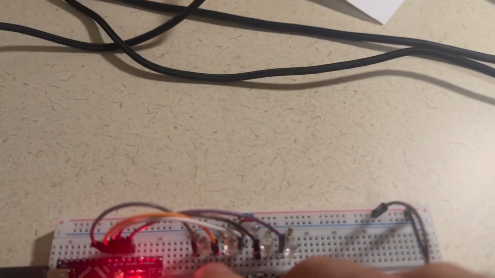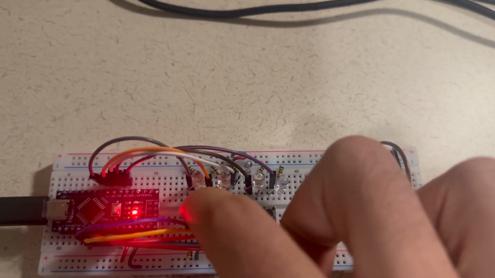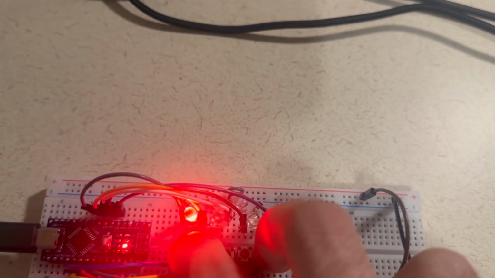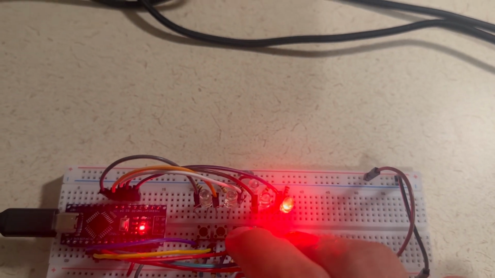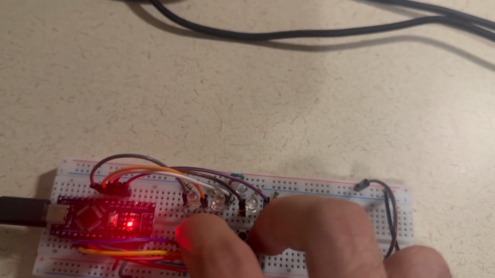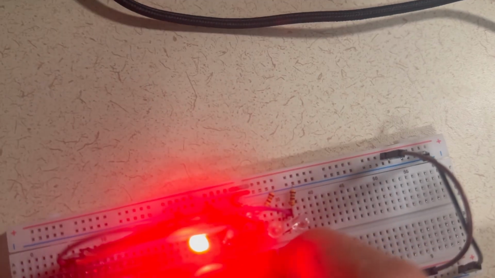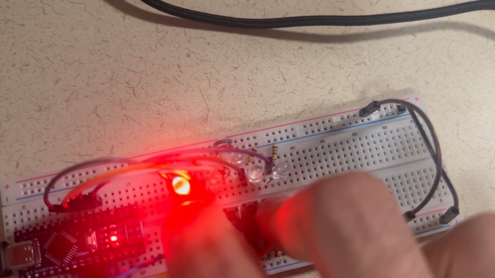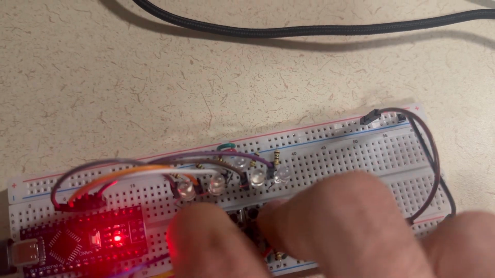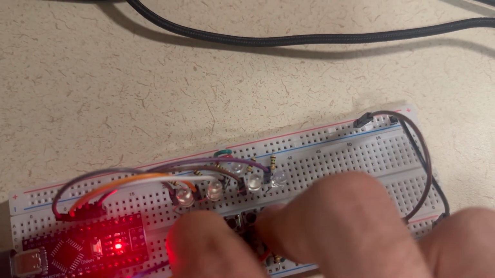Okay, then the outside 5 and 1 correspond to the servo up and down. So button 1, LED 1, servo up. Button 5, LED 5, servo down. And if they're both pressed, they turn off. So if 5 and 1 are both pressed, then neither of those two LEDs come on.